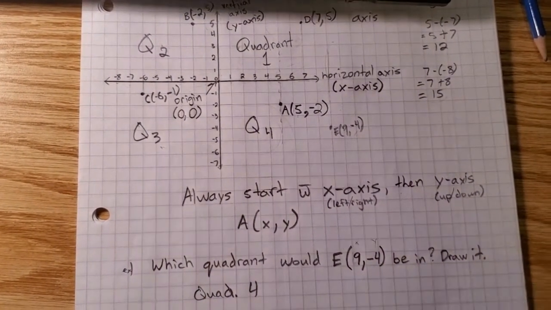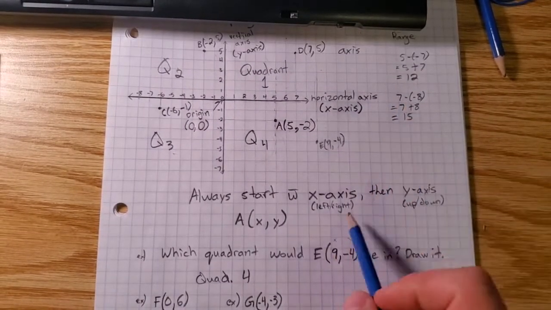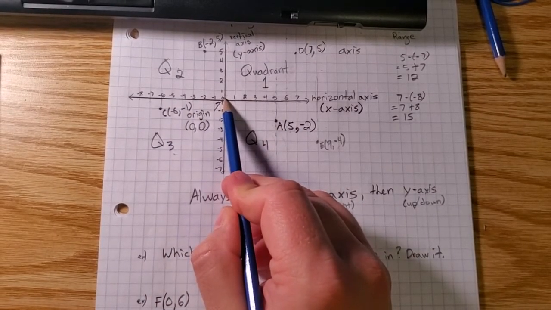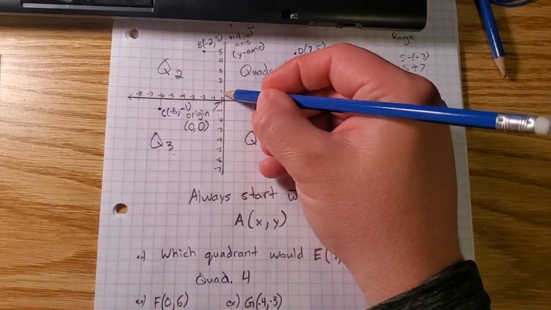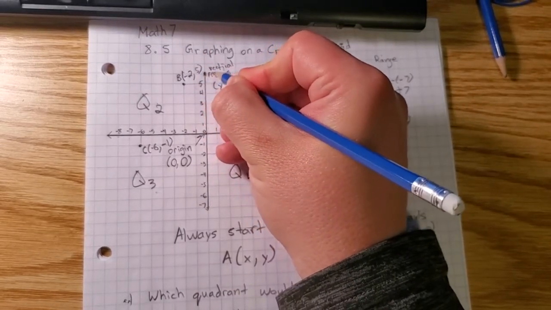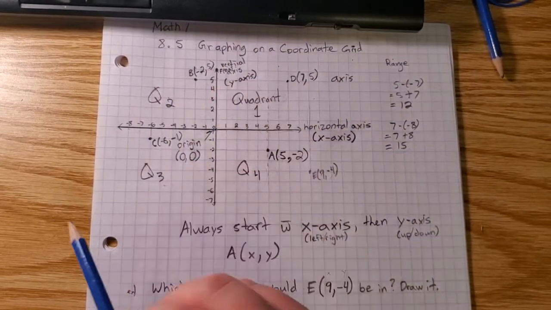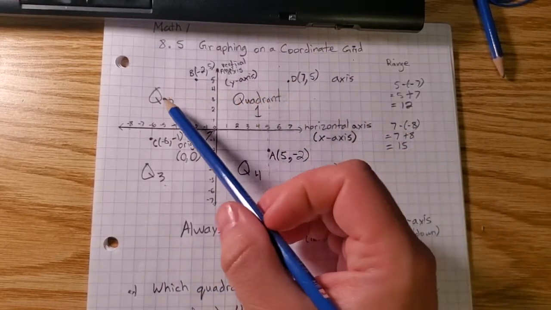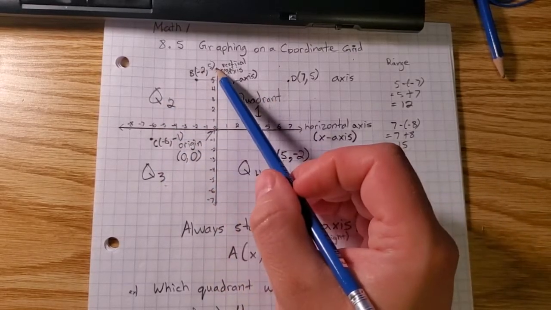Let's draw another. So F is at 0 and 6. So remember, first is our left-right motion. So start at the middle, and we need to go 0. Oh, we're there already. And then 6 is our up and down. So we need to go up 6 right here. That's our F, 0, 6. This one, is it in quadrant 1 or quadrant 2? Well, technically it's in neither, but it's between quadrant 1 and quadrant 2. It isn't between the other quadrants over here, but it's between these, so it'd be right on the line there.